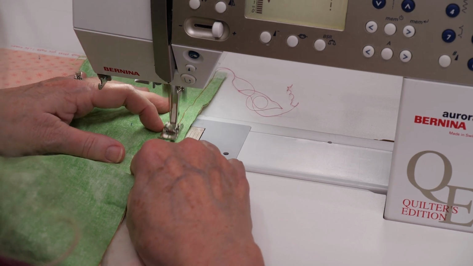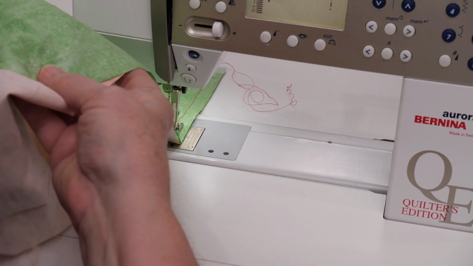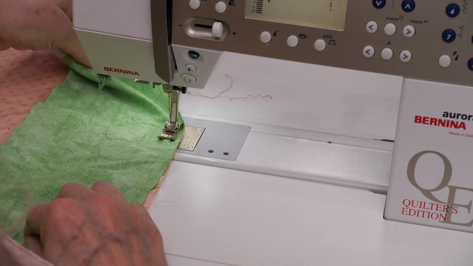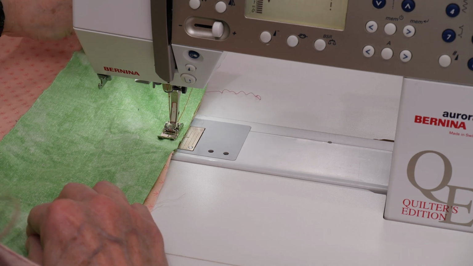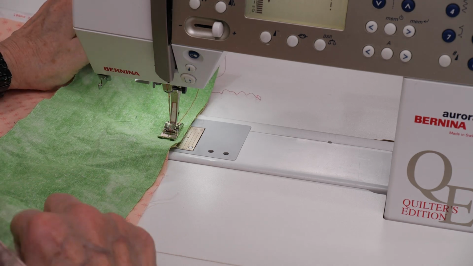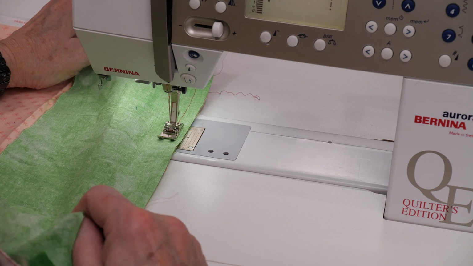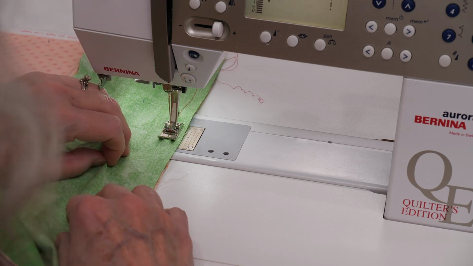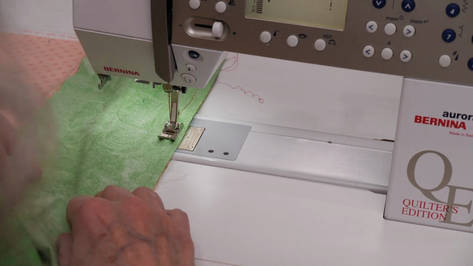The thing that beginners often do when they're doing really long seams is they tend to want to hold this edge right here with their hand back here, and they are pulling the fabric. And that is not what you want to do. As I did that, my edges weren't matched up anymore.